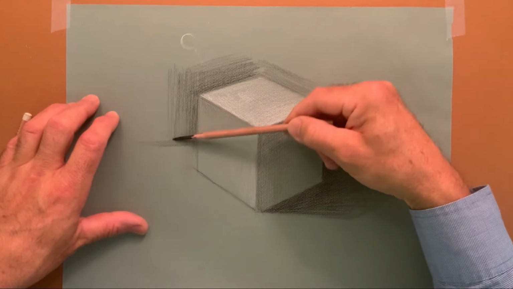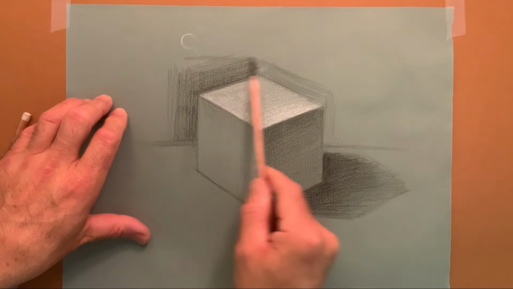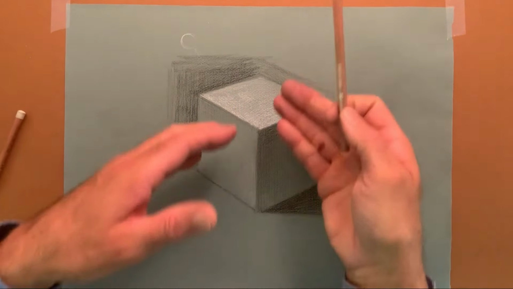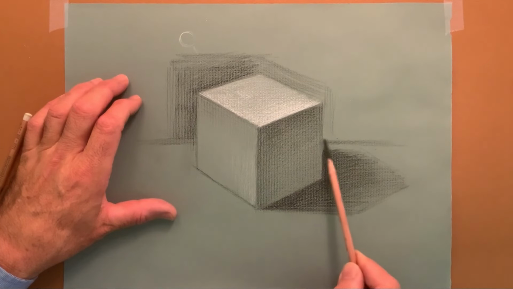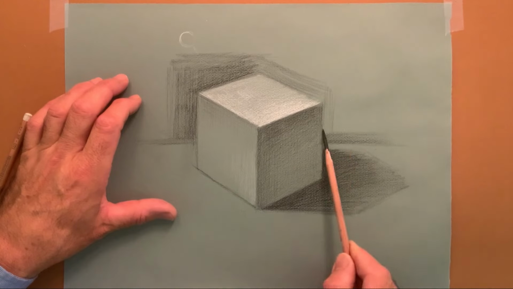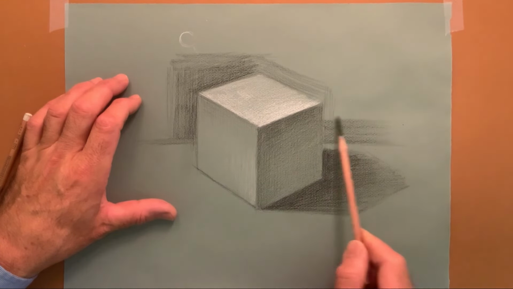So you see how just a simple cube, if I give it the right light, it really creates interesting contrasts, interesting aesthetic, rhythmic characteristics, right?